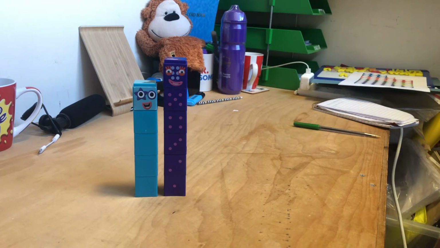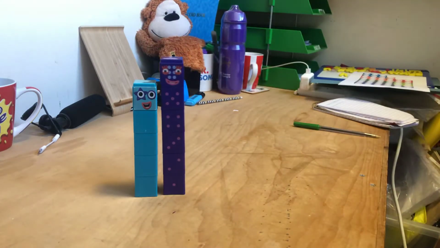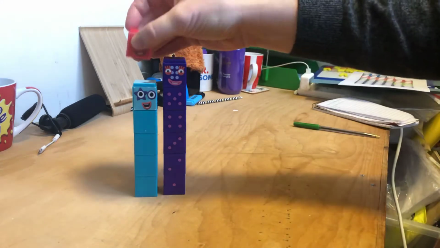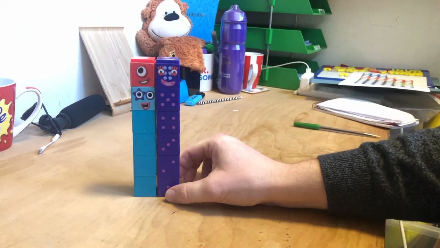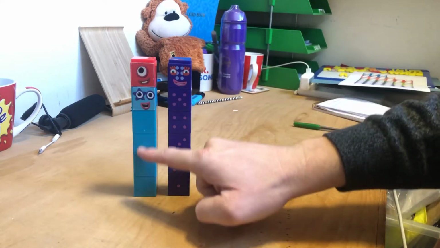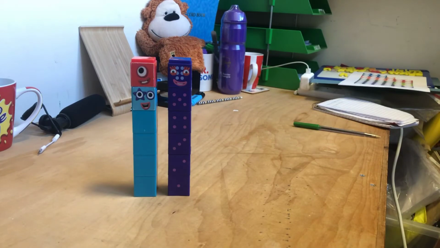What do you reckon? Look, how many blocks more do I need? Did you get it? I just need 1 more to make them the same height. So we can see that 5 and 1 more makes 6. Now I could show that using some objects.